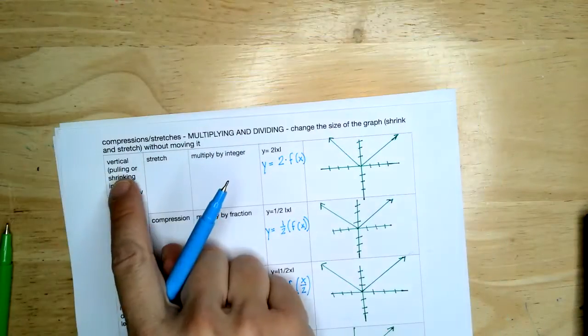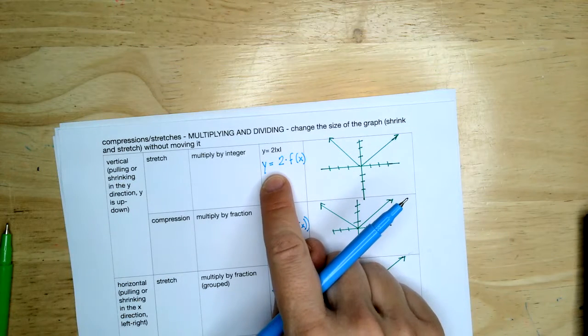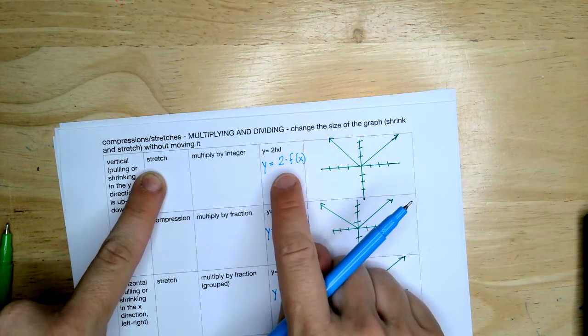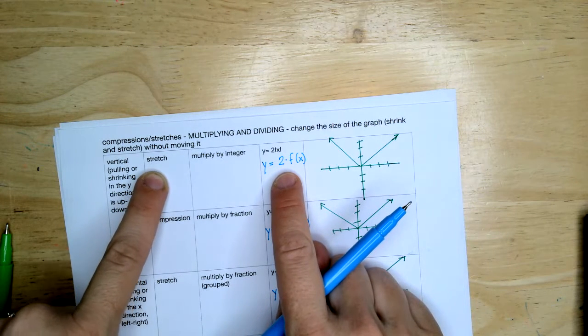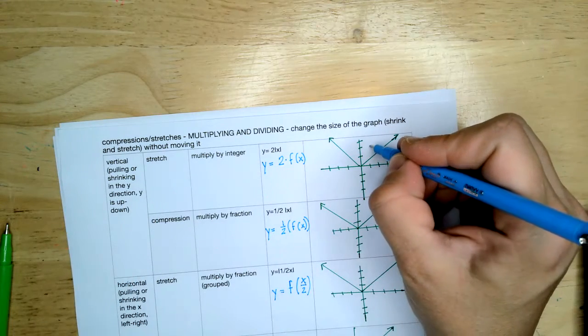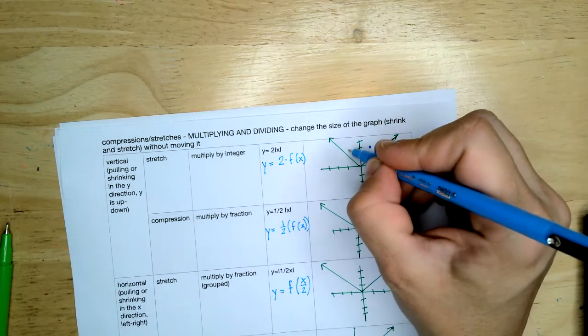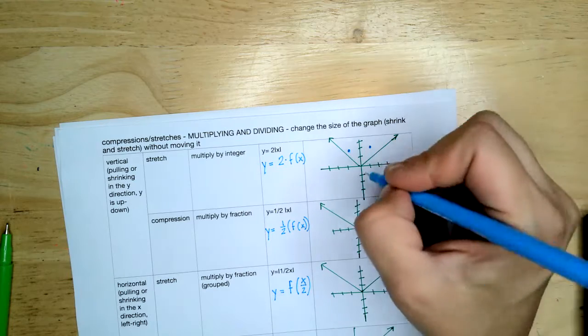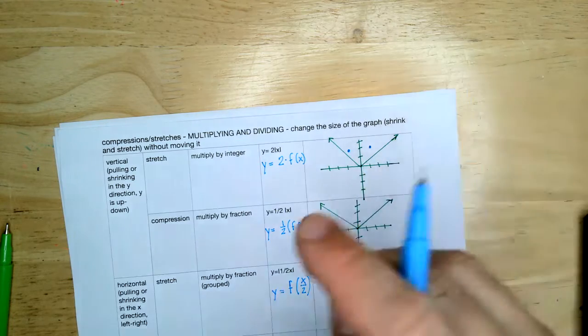All right, so vertical, it's as you would expect. Stretching it by 2, by a whole number, will make it twice as tall, right? So instead of 1, 1, it's going to be 1, 2. It'll still start at the origin. So it's not a shift.